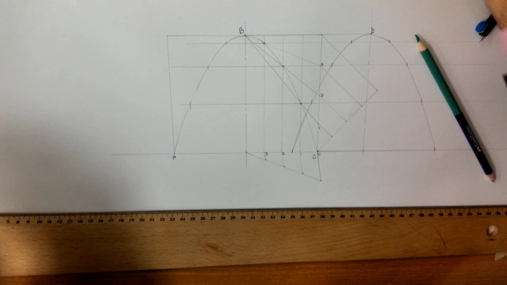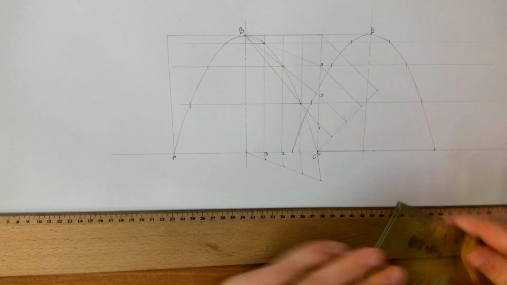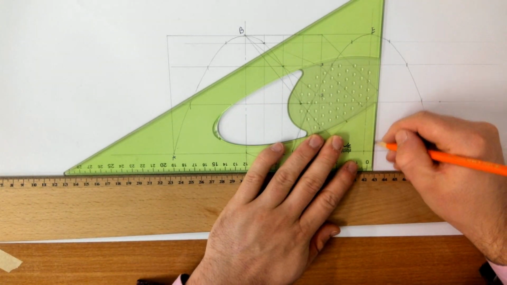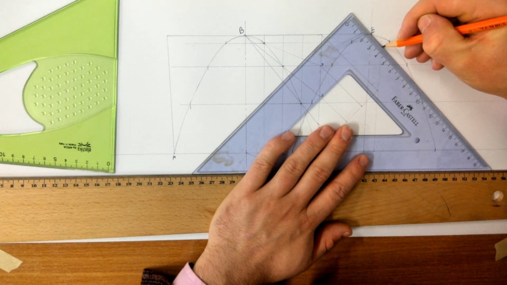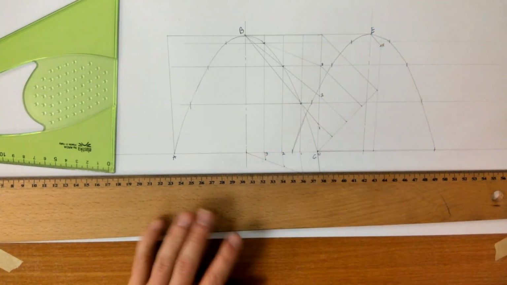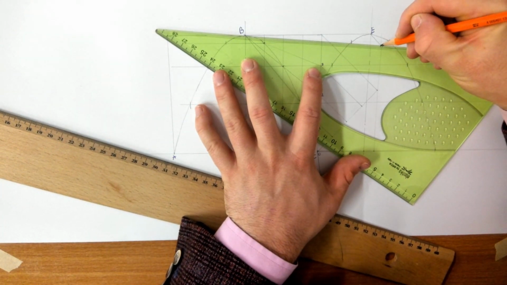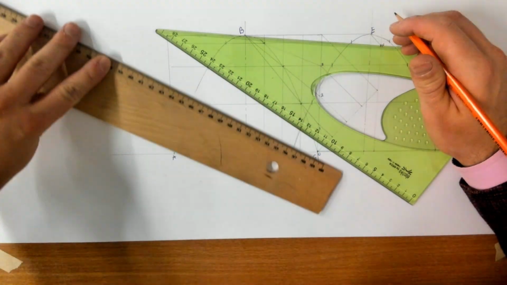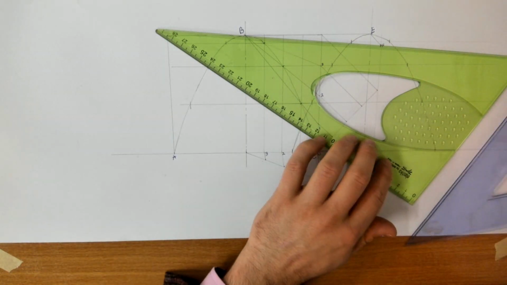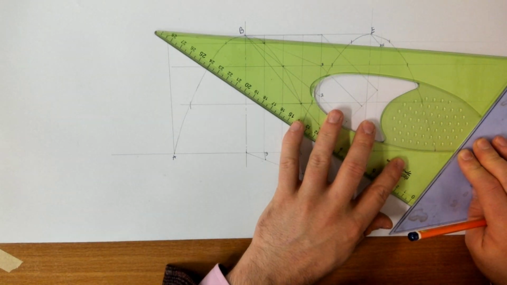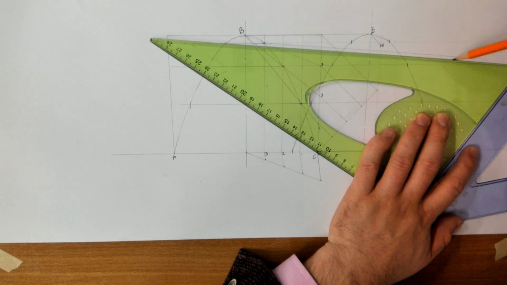To find H, measure in 10 from the center here, go down at 45 degrees from E, so that's point H. Now I'm going to join B to H. So I've joined B to H. Sorry, get my other set square. So B to H, then I'm going to slide the set square down to all the points in the first one, and draw light lines.